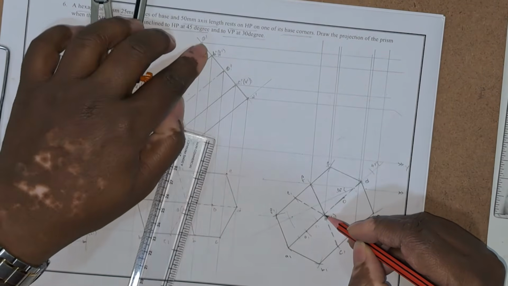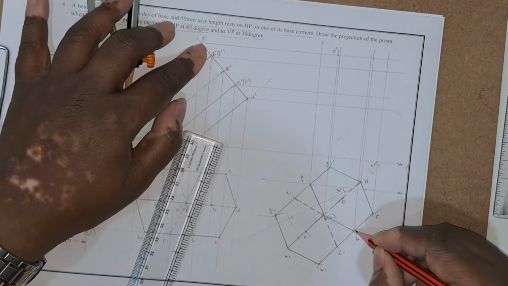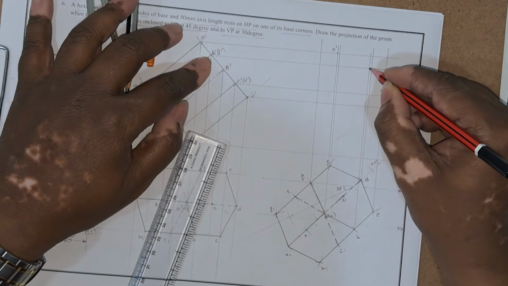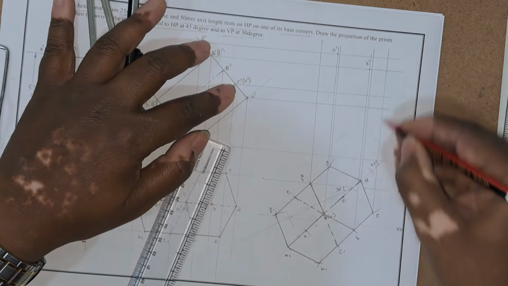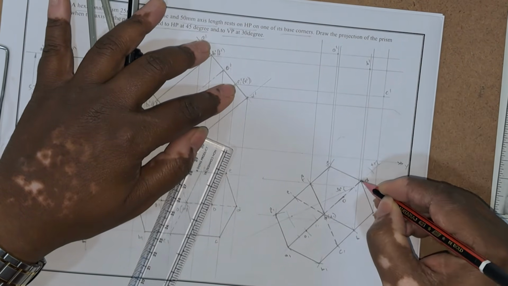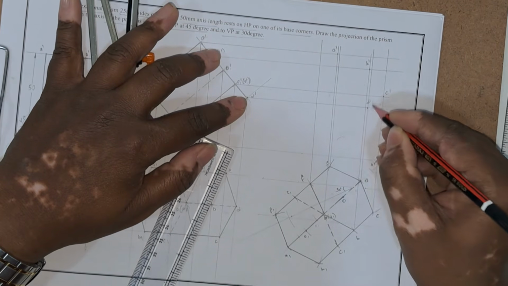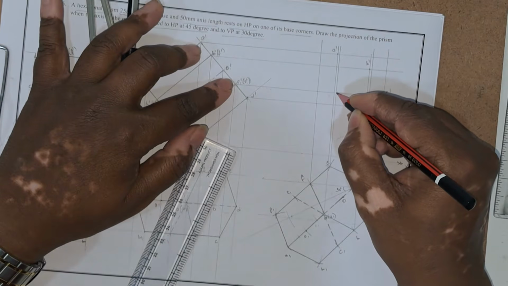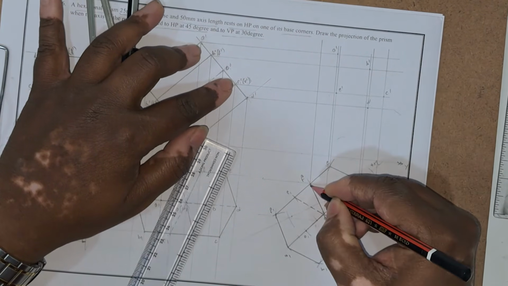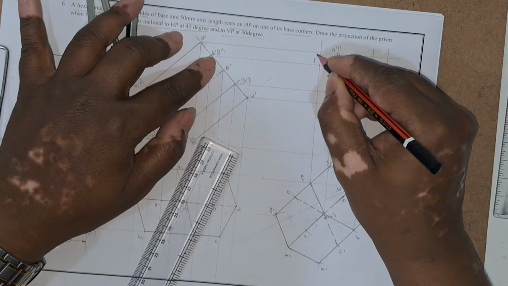My point A and A dash are meeting here. So this is my new A dash. B and B dash are meeting here. So this is my new B dash. C and C dash are meeting here. So my new C dash. D and D dash are meeting here. So my new D dash. E and E dash are meeting here. This is my new E dash. And F and F dash are meeting here. This is my new F dash.